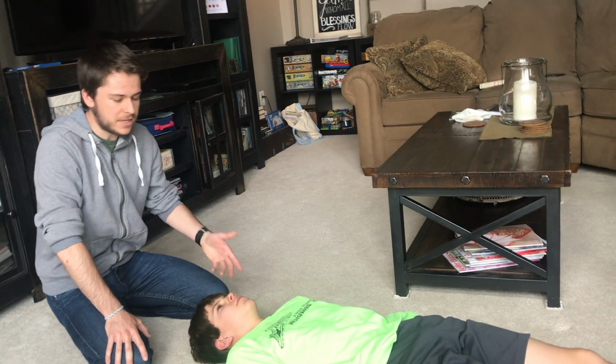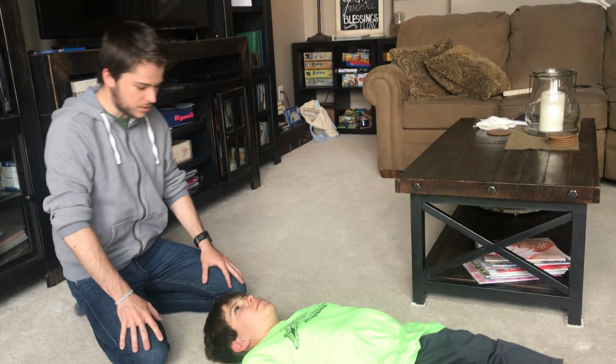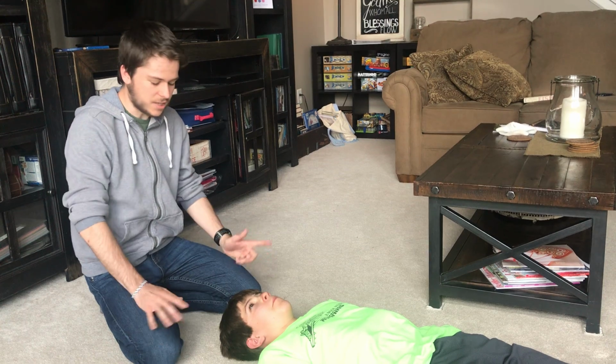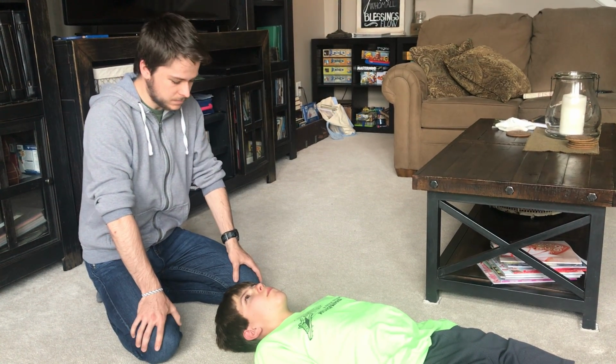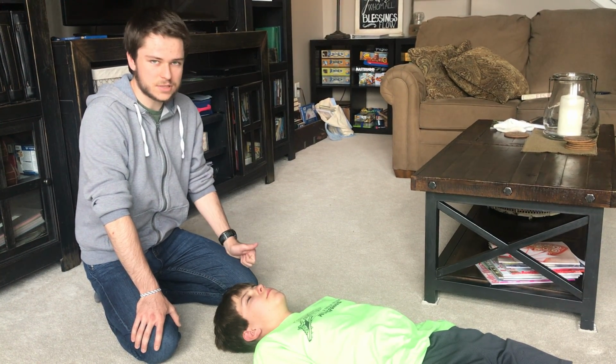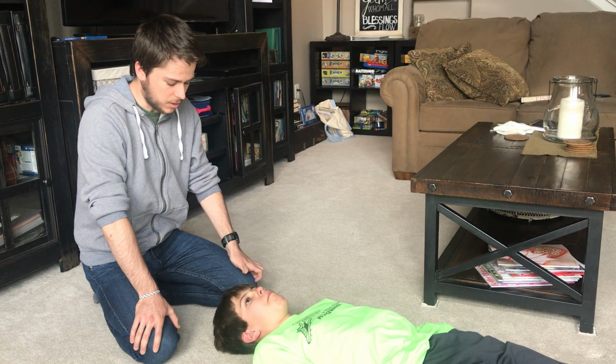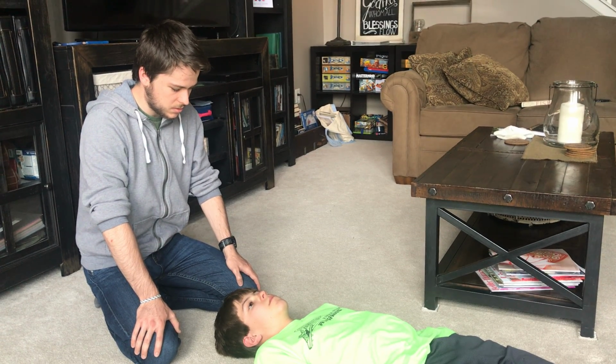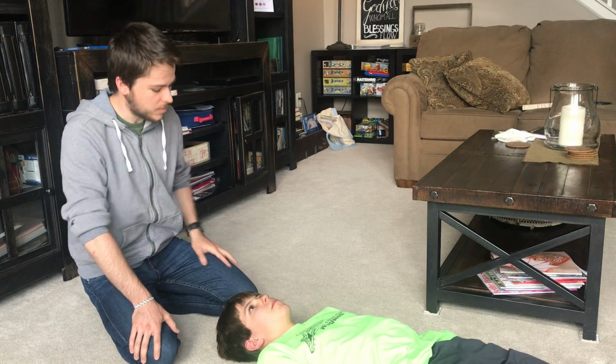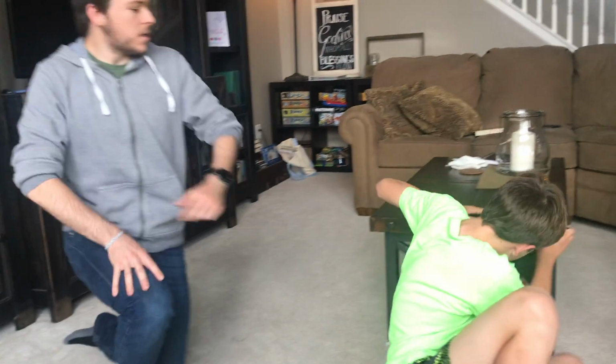A positive test would be they can't complete it, either because they pass out or they just run out of air and can't do it, and that's positive for a C-spine injury or a blocked vertebral artery. Okay, you can get back on the table.